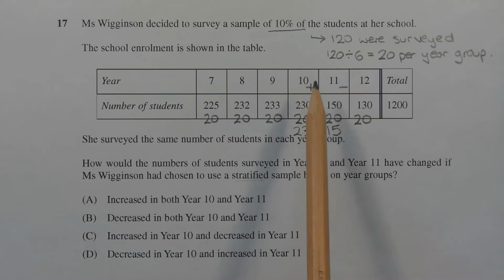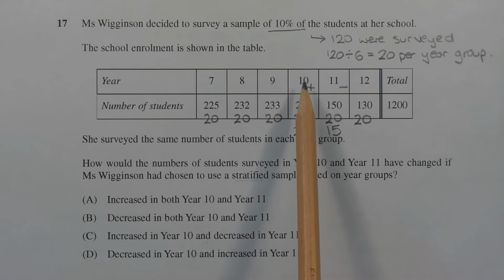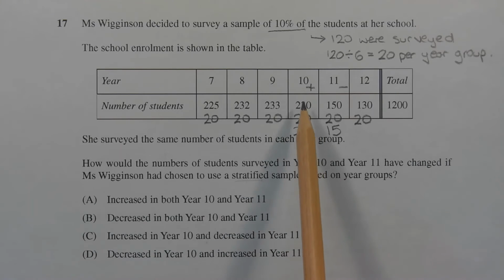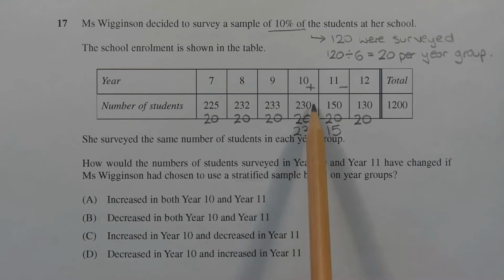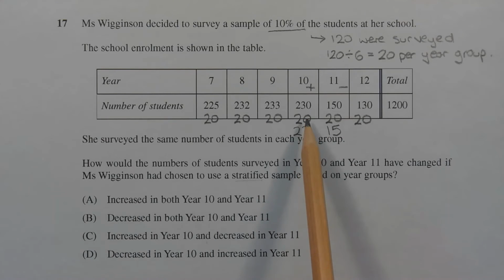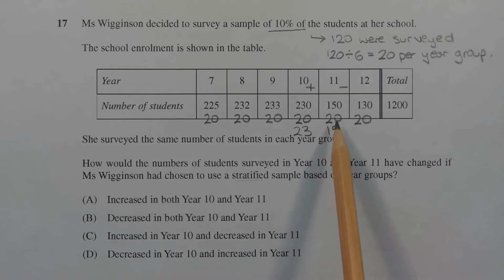So we're interested in the number of students that should be chosen for Year 10 and Year 11 if a stratified sampling system was used. So the Year 10 cohort is 230 students and the Year 11 cohort is 150 students. Currently, she chose 20 from each cohort. That means that Year 10 is underrepresented and Year 11 is overrepresented.